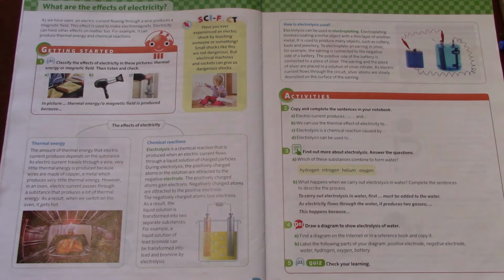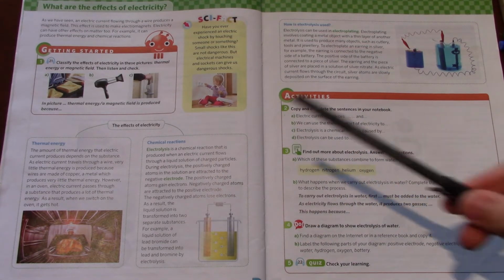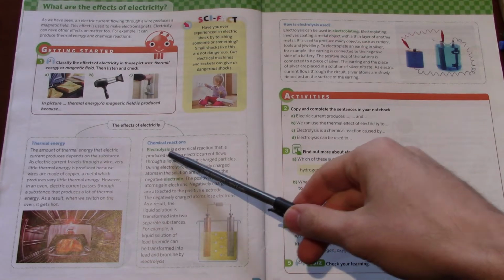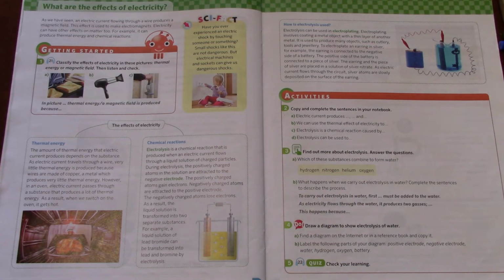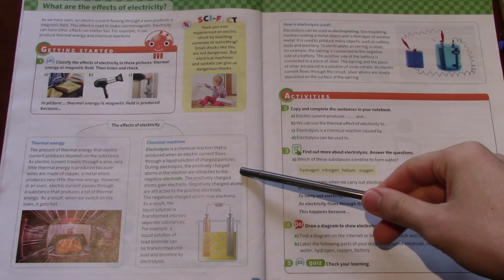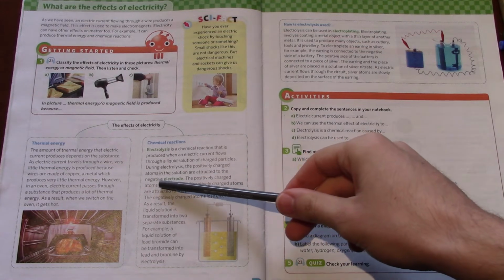Chemical reactions. Electrolysis is a chemical reaction that is produced when an electric current flows through a liquid solution of charged particles. During electrolysis, the positively charged atoms in the solution are attracted to the negative electrode.